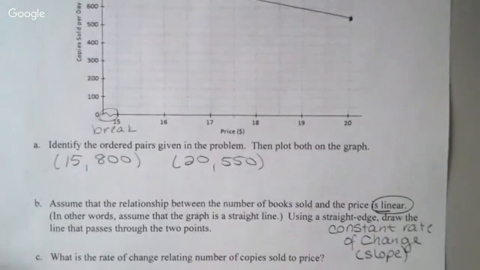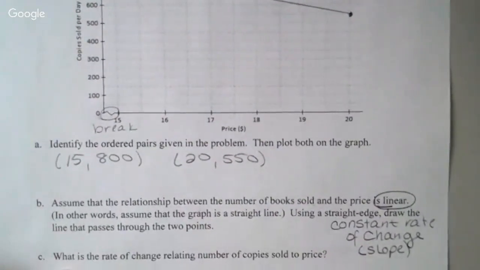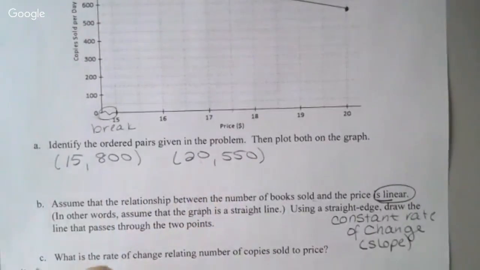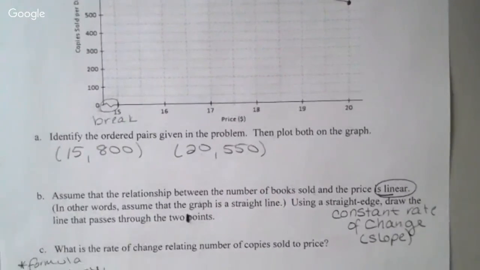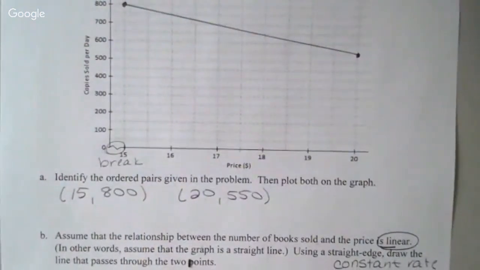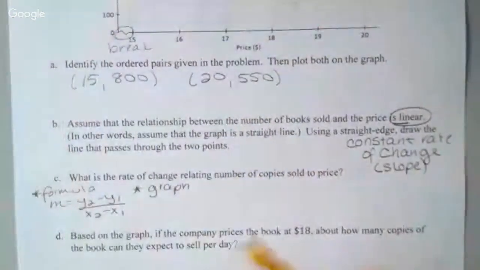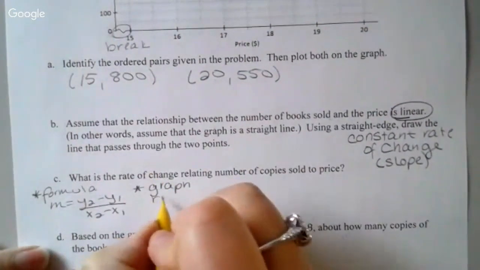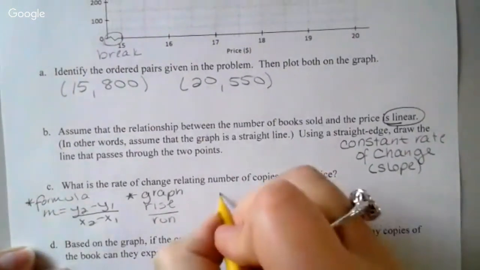So it says, what is the rate of change relating the number of copies sold to the price? Now you technically have 2 options here. You have the 2 coordinates. So you could use the formula, which remember is m equals y2 minus y1 over x2 minus x1. But you also have the graph. You graphed this. So you could use the graph and then you would be using rise over run. So it's your preference. Since we have the graph, why not use the graph? So I'm going to use rise over run.